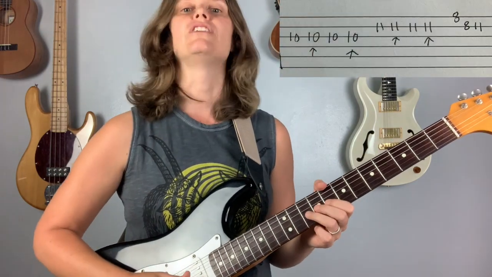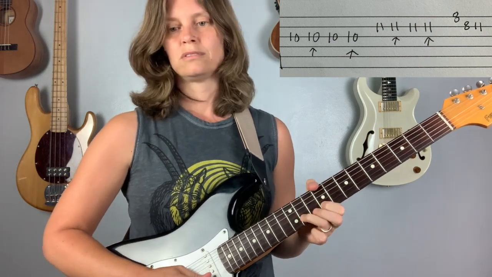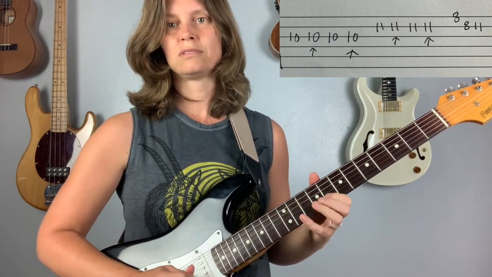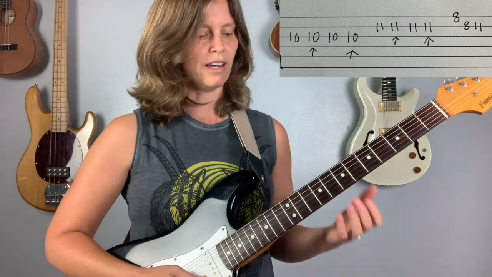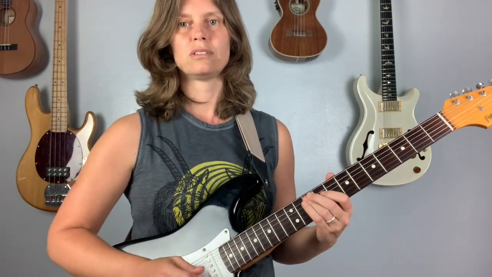And now, here's the next line. So that again, that's just your minor pentatonic in G. Third position, right? Just doing a lot of bends.